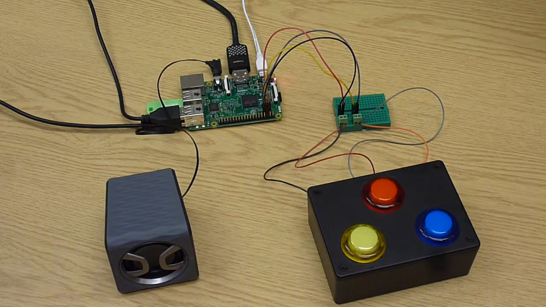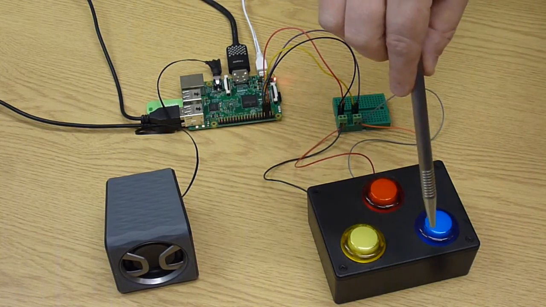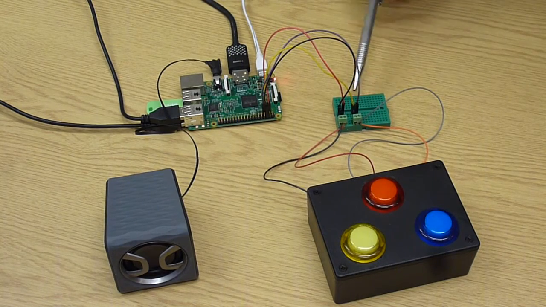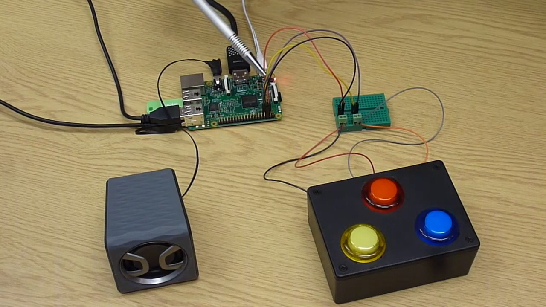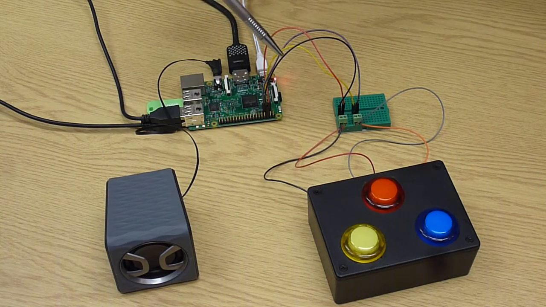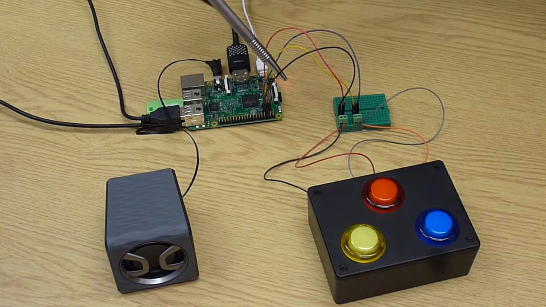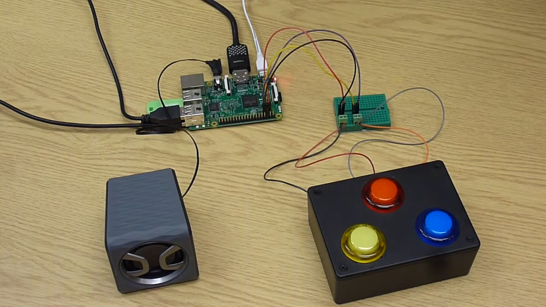So for this project we're going to create a sample box. As you can see, we have some arcade buttons here, a breadboard which is used to connect the buttons to the Raspberry Pi, and we're using pins 2, 3 and 4 and also a ground pin. Now in the circuit diagram for this project you'll see buttons are working across the breadboard.